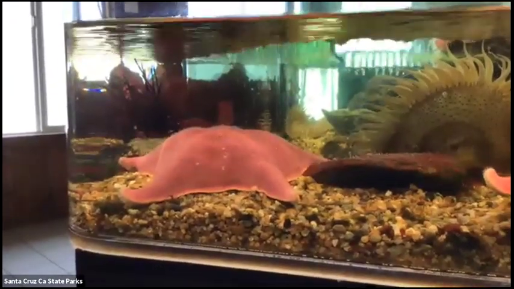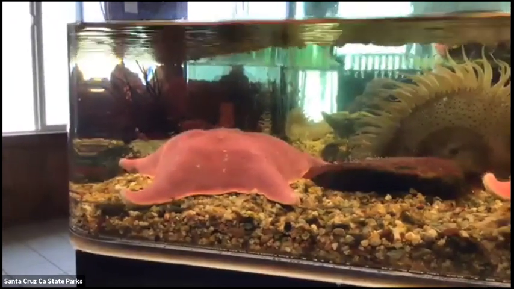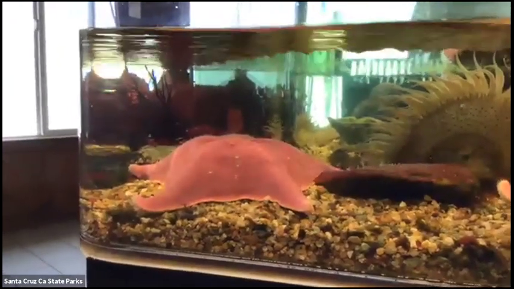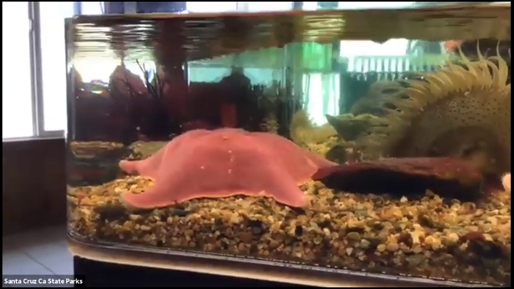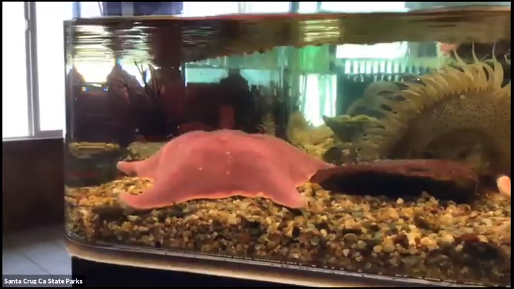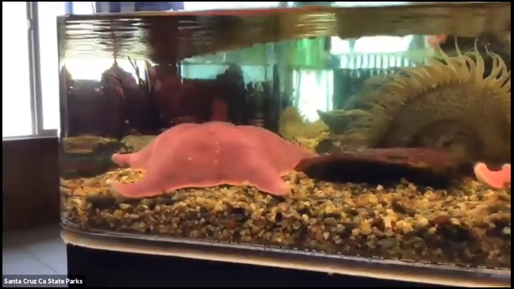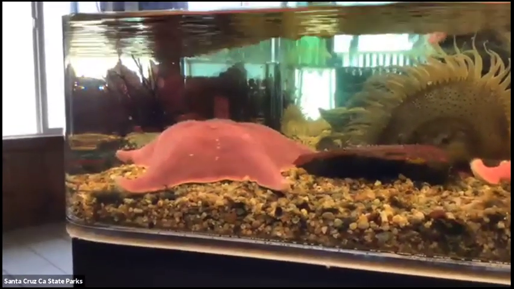So when they wait for the tide to come back up and for them to be underwater, they can continue to move around. But when it's dry and they're exposed to the air, they have to hold on really tightly so that they can keep all of their moisture inside of them.